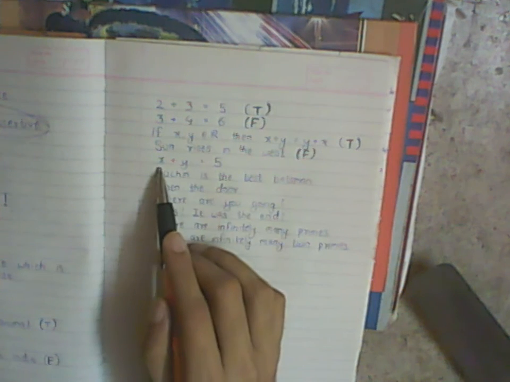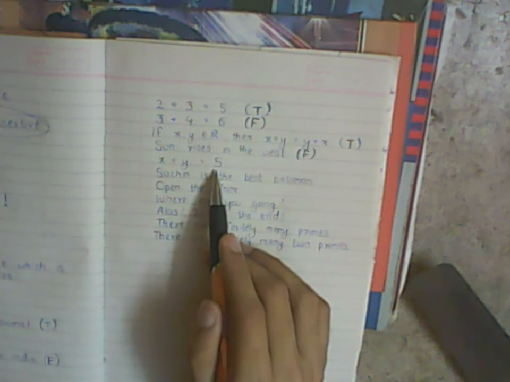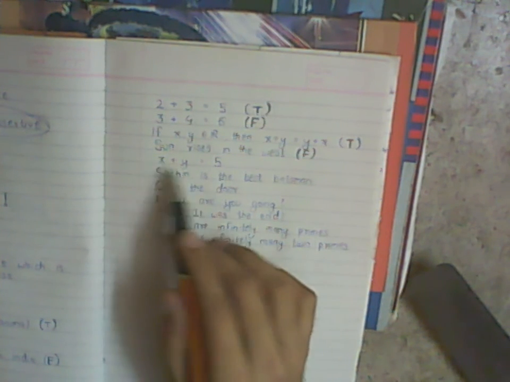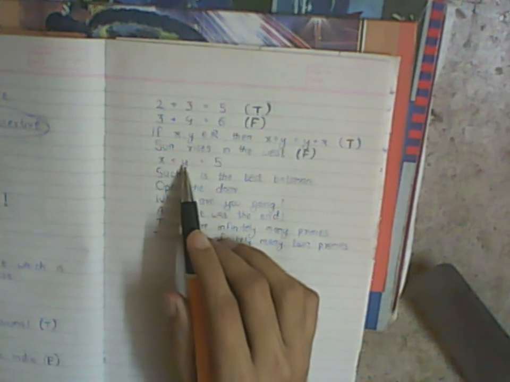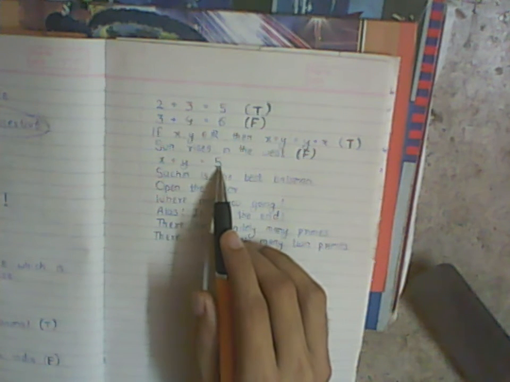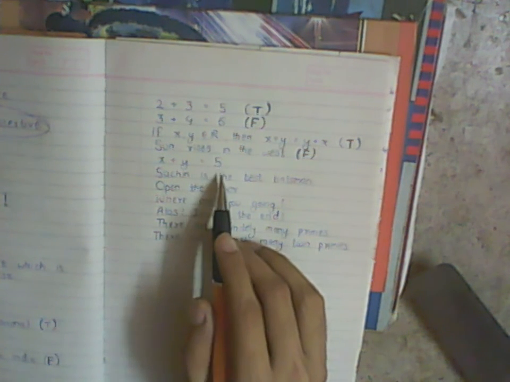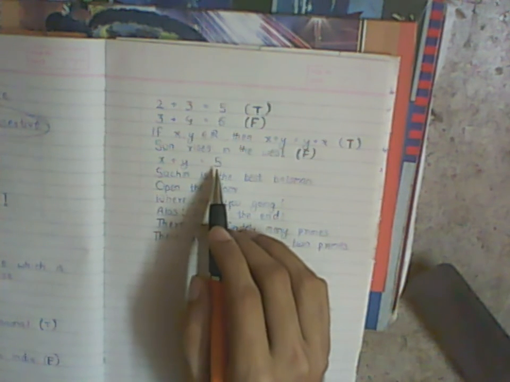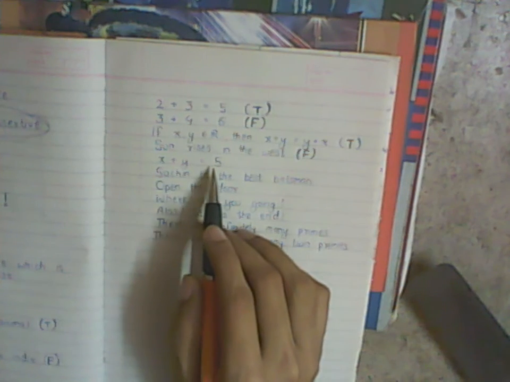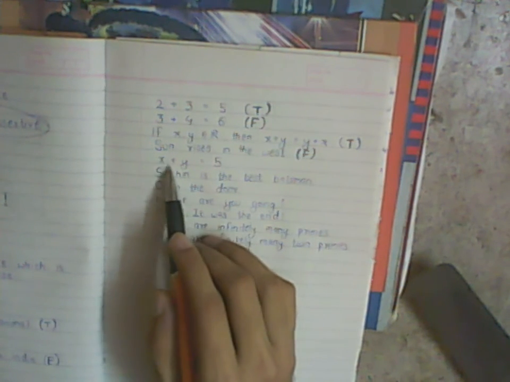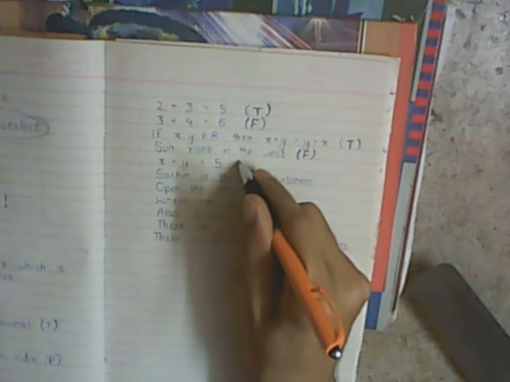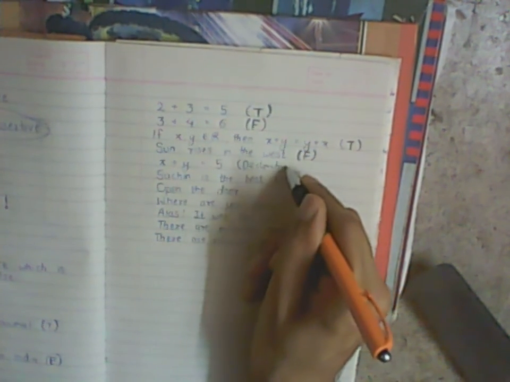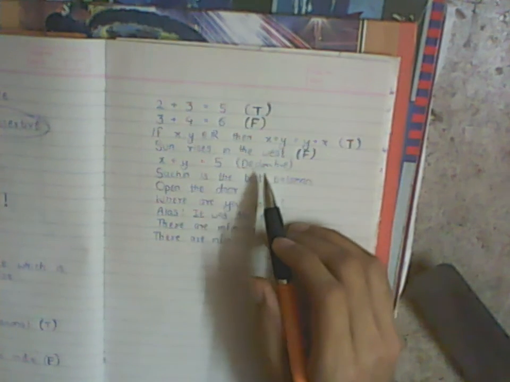The next one says x plus y is equal to 5. Now this is interesting. This is a declarative sentence. It is declaring something about these variables: the variable x added to the variable y gives you 5. But we cannot tell whether it's true or false, because the truth or falseness of this statement depends on the exact values of x and y. So I would say this is a declarative sentence, but I cannot say whether it's true or false.